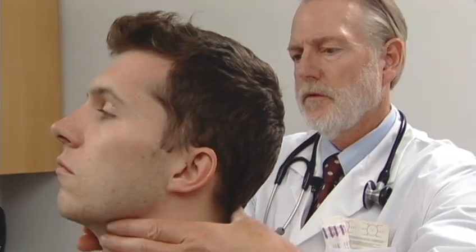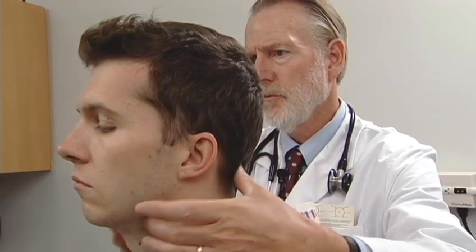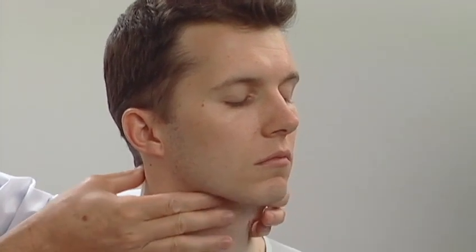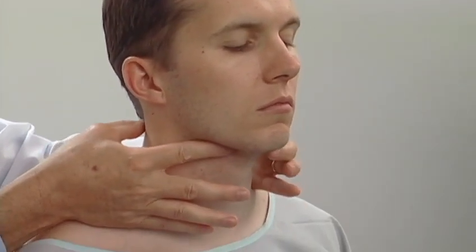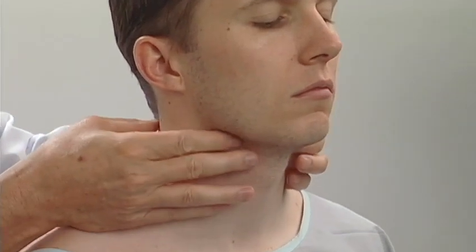So again, just coming forward, put your chin. It's important that the chin be in a neutral position to relax the muscles in the anterior part of the neck, and you can palpate that gland here, right here underneath the angle of the jaw, a little bit anteriorly.